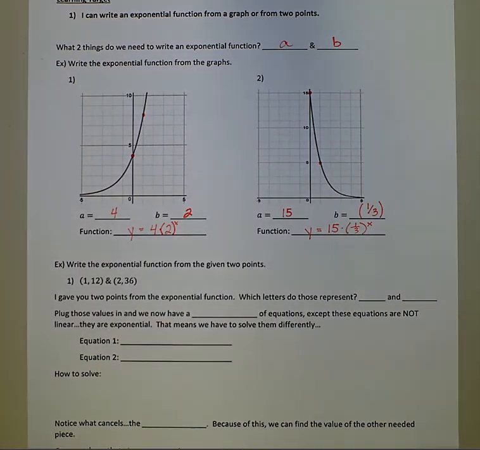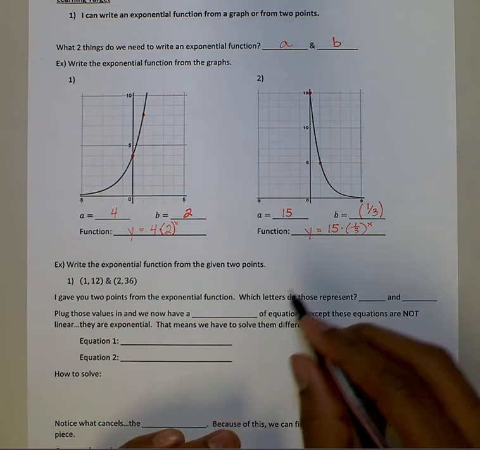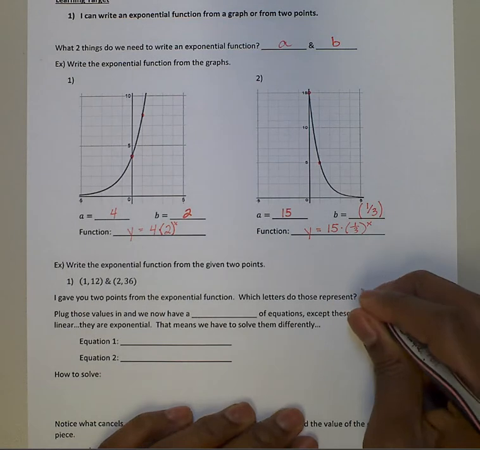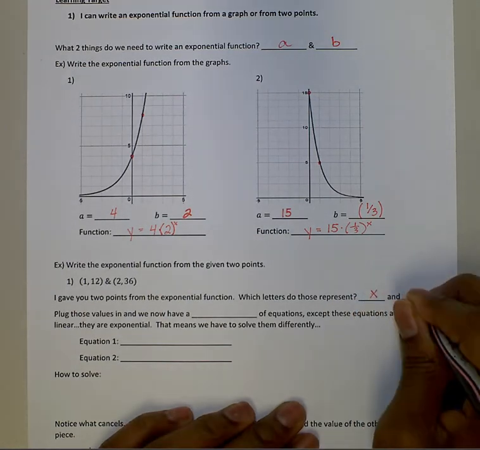All right, so let's write an exponential function given 2 points. Given the points (1, 12) and (2, 36). I gave you 2 points from the exponential function, and I just want you to remember that these are coordinates, and so they represent the x and the y in our equations.